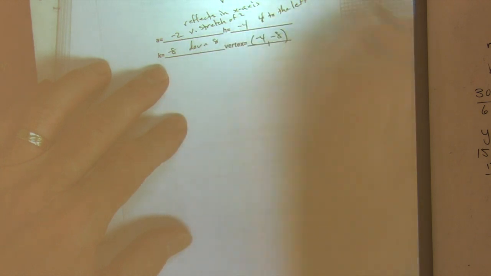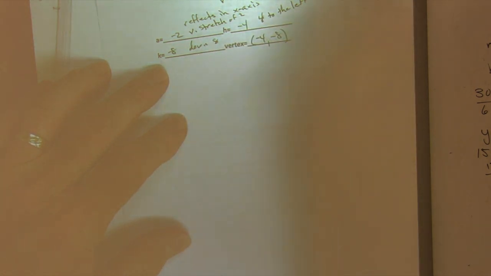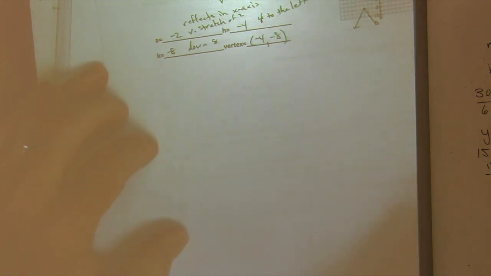Well, we know the vertex is -4, -8, so over 4, down 8. And we know the slope is -2, so down 2 over 1, which means it's +2 this way. And so our graph would look like that. So that's number 11.